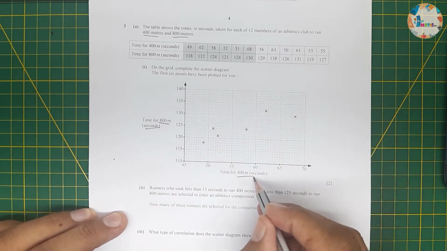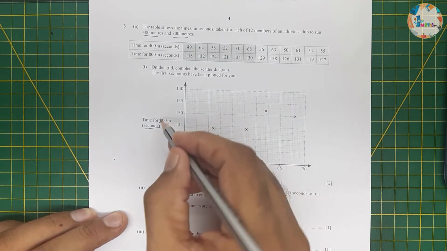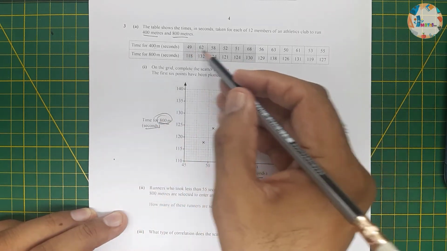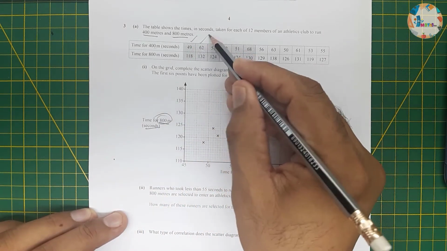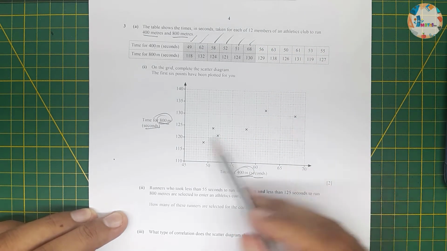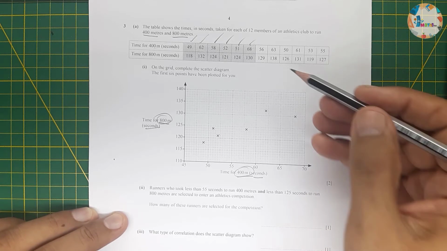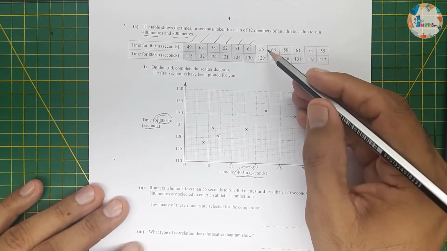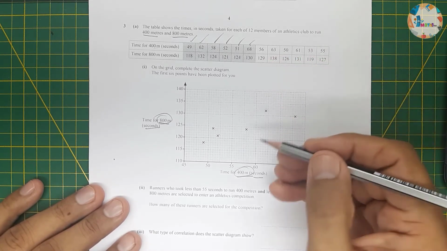So this is also time in seconds for 400 meter, this is for 800 meter, and these 6 points they have already drawn for us, and we have to draw the remaining points, 56 and 129.